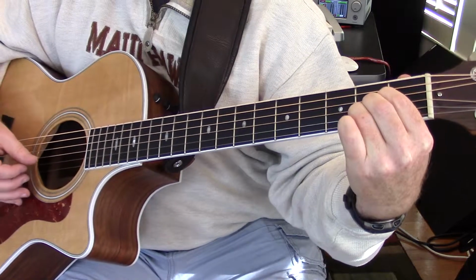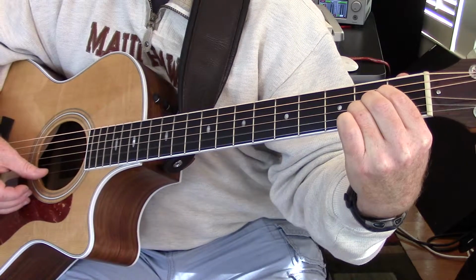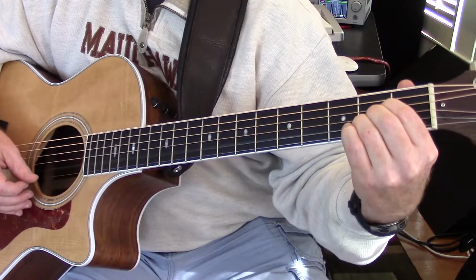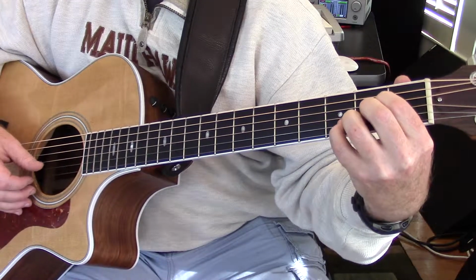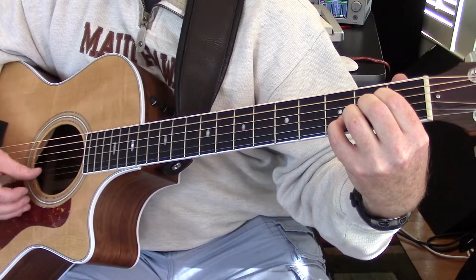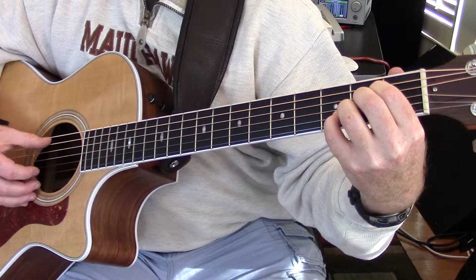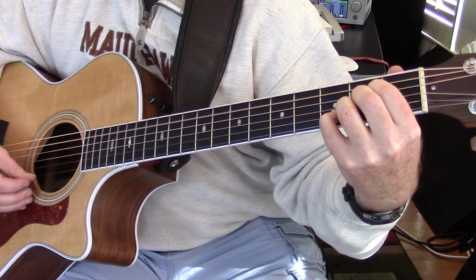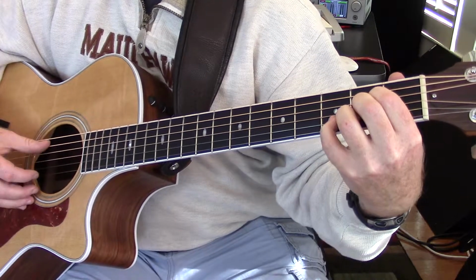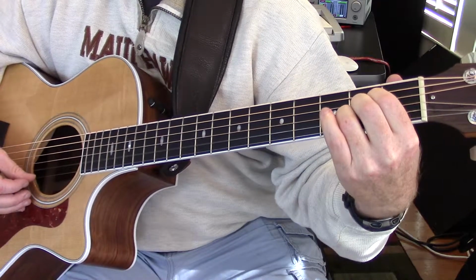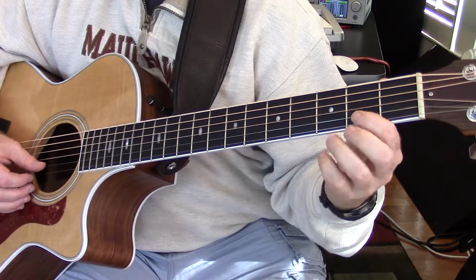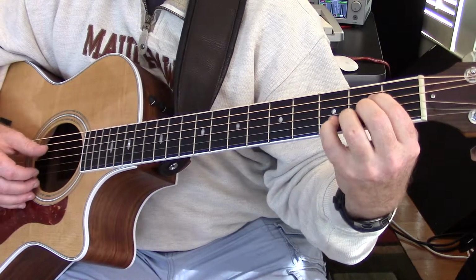Okay, I'm going to find my third. 1, 2, 3. It's right there on string 2. Move it up a half step. And there's my sus4 chord. And you want that note to resolve down again. La, la. Okay, so I've moved the 3 up to the 4 to make a sus4 chord.